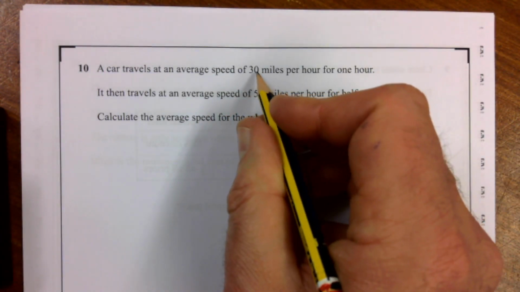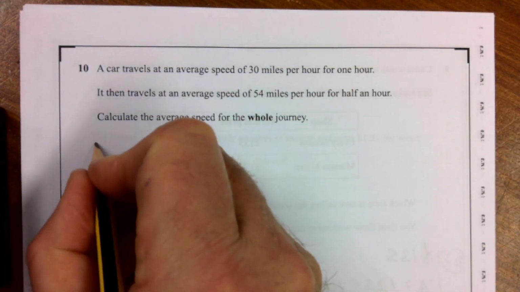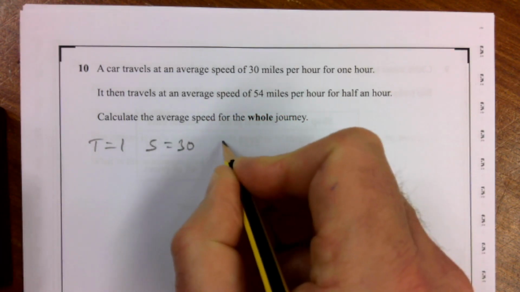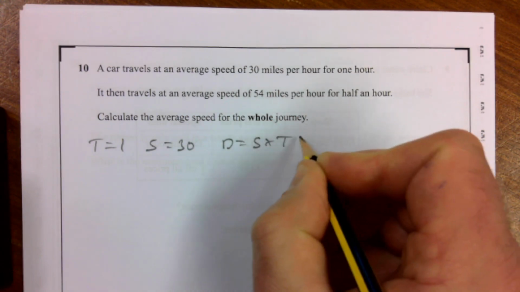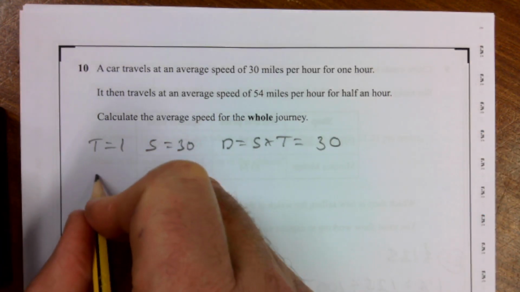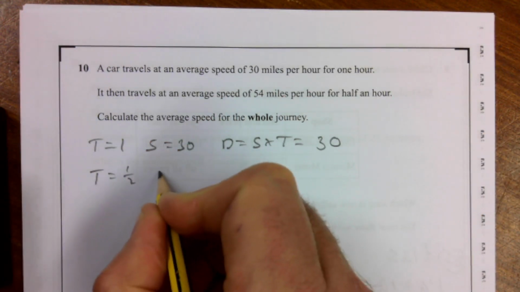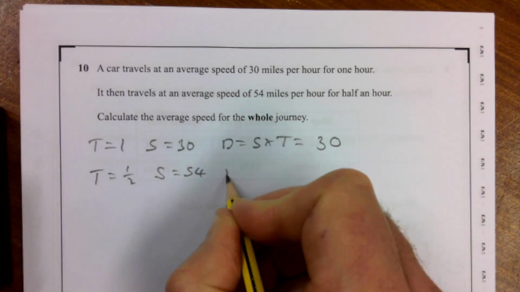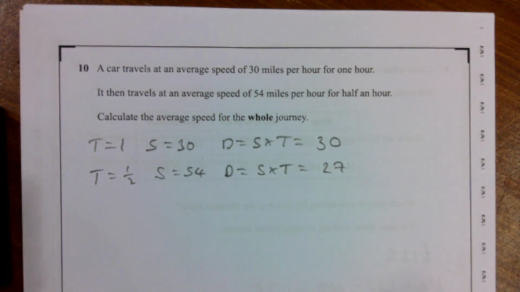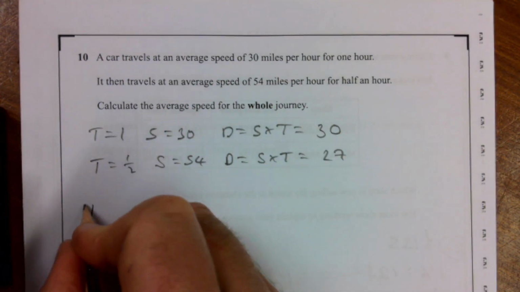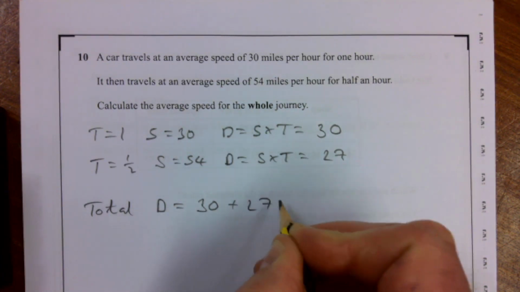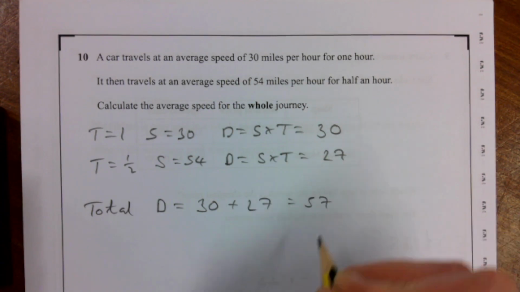So for the first one, 30 miles an hour for 1 hour. So we have time is 1, speed is 30. So distance is speed times time, which is of course 30. For the second one, time is a half. Speed is 54. Distance is speed times time, which is going to be 27. So then total distance is 30 plus 27, which is 57.